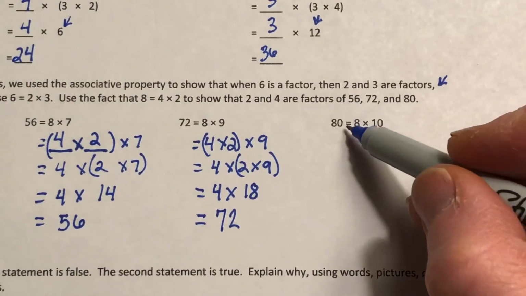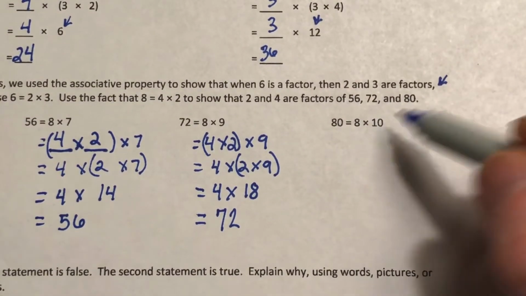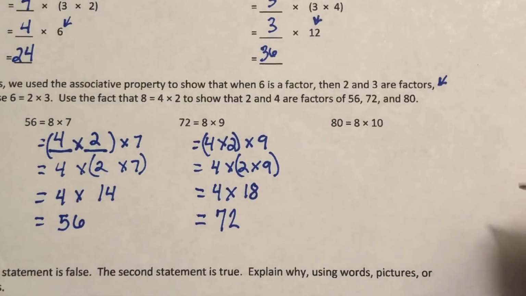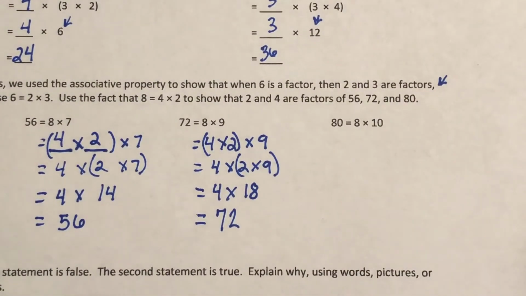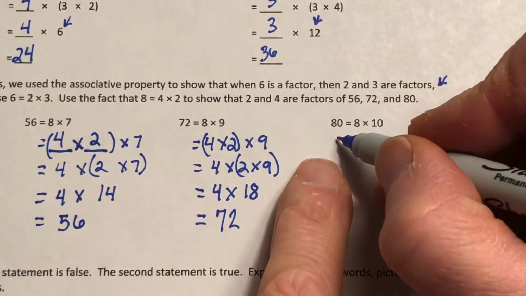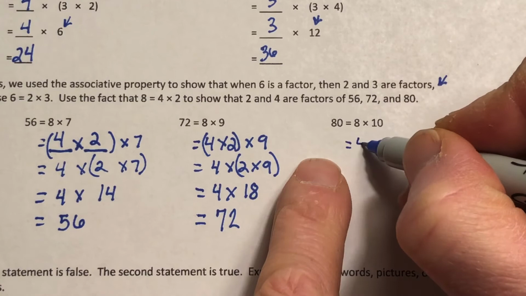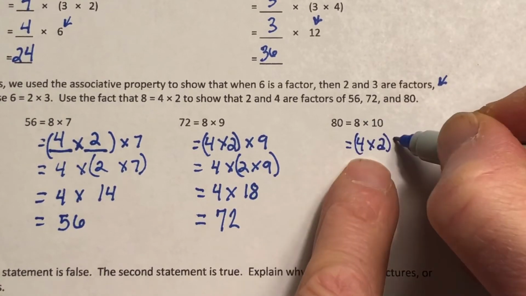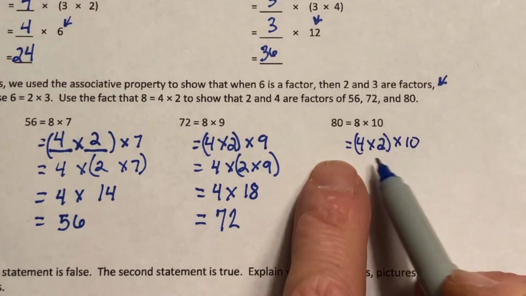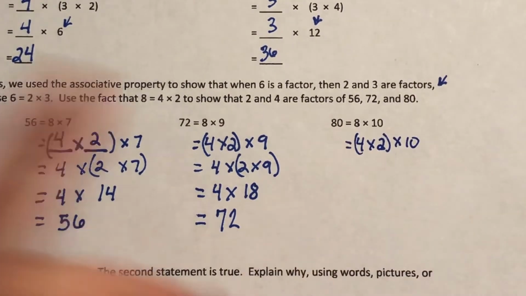All right, so here's 80. Oh, I love that. 8 times 10, they gave us that one, right? So now we're going to use this 8 times 4 to figure out this 80, all right? So we're going to use the same facts. So 80 is equal to 4 times 2, all right? We just change that into that. And we're just going to multiply that by 10. So guess what? 4 and 2 are also factors of 80.